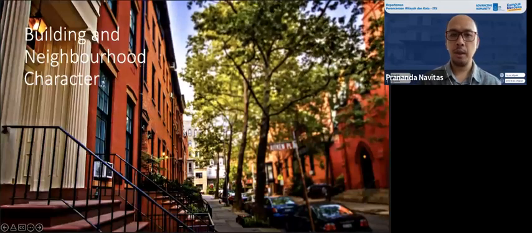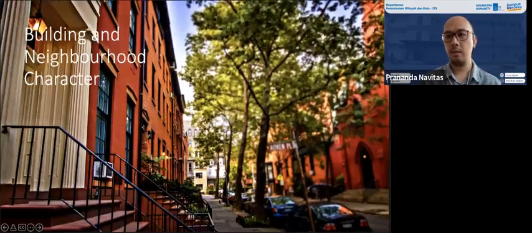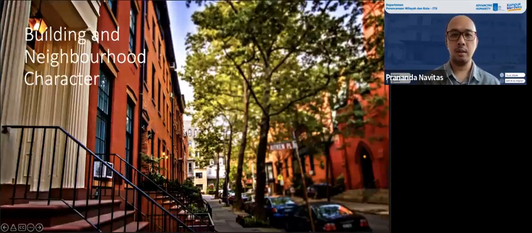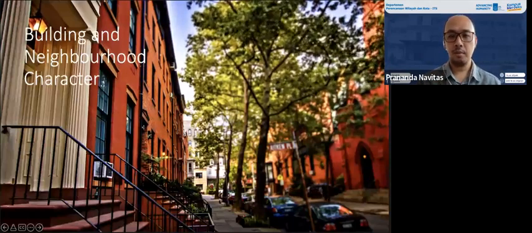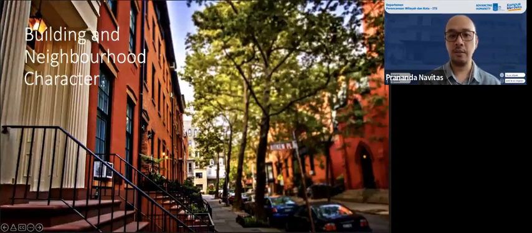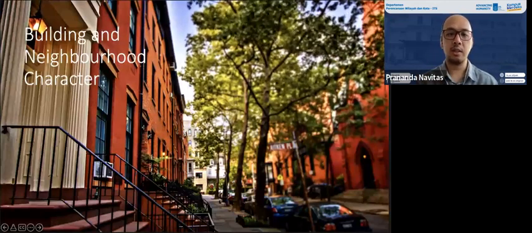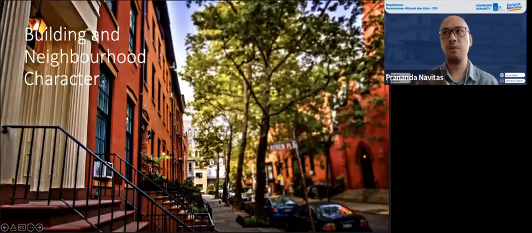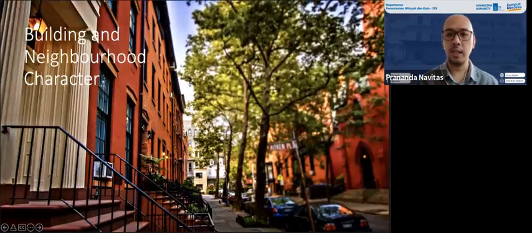But how do we identify neighborhood character? How do we maintain it if we can't even identify these characteristics or this character? Character is such an intangible value that is reflected on tangible items.